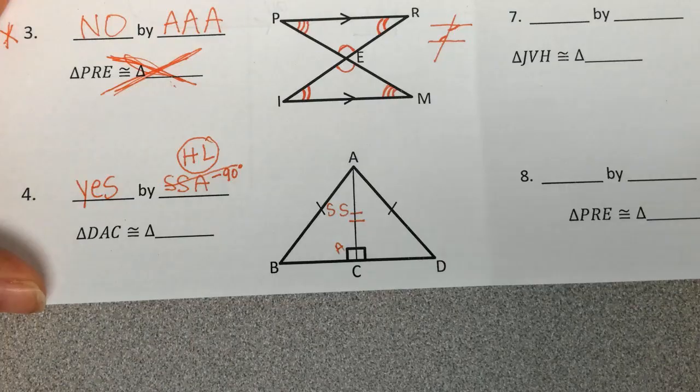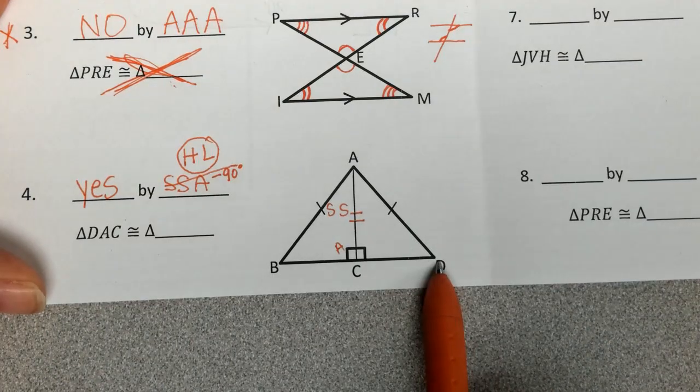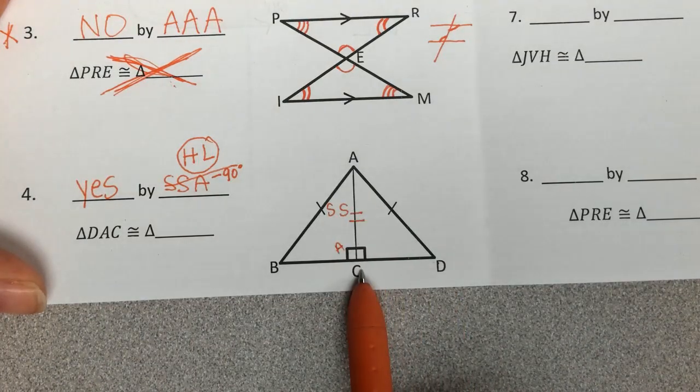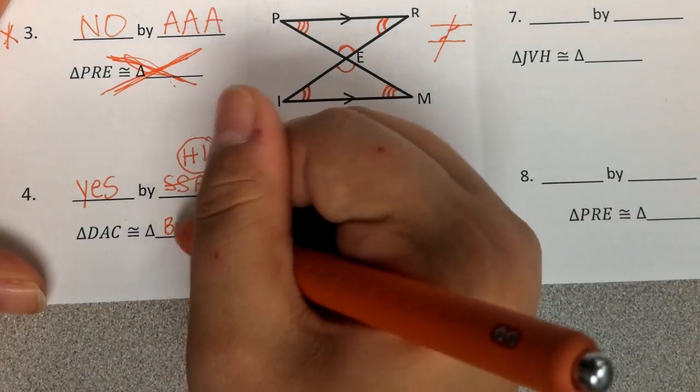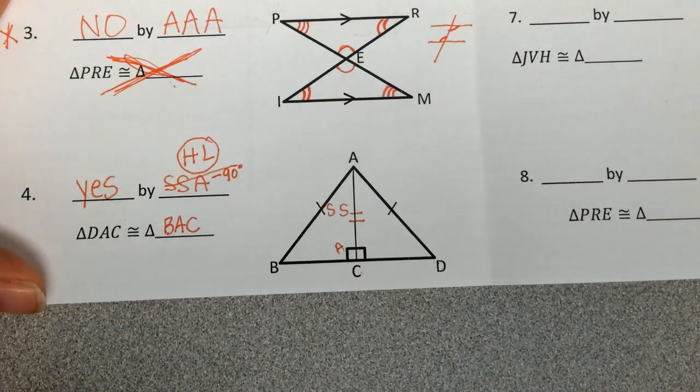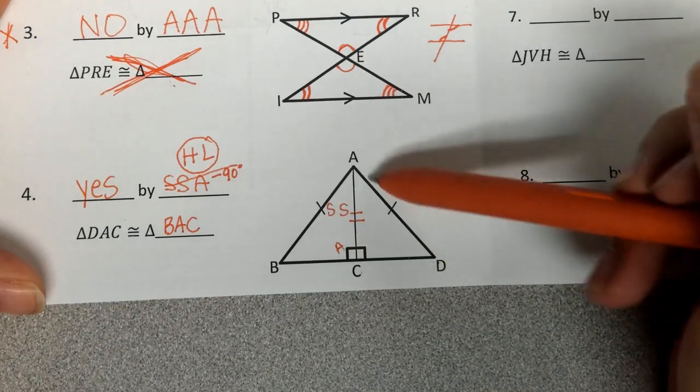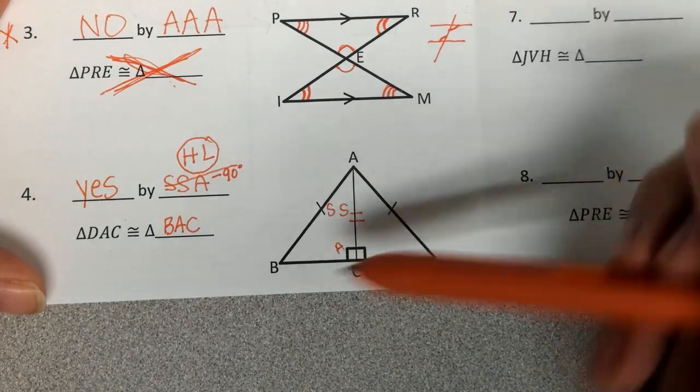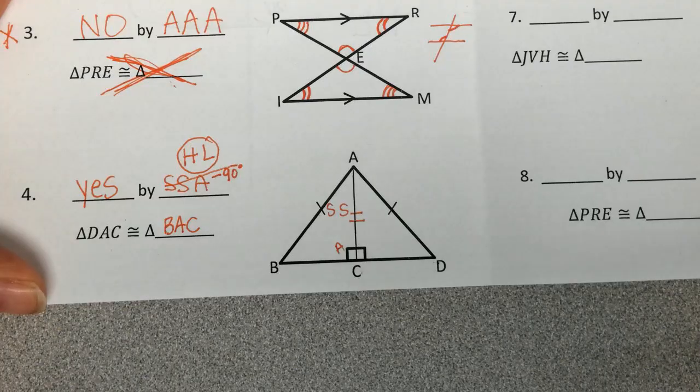Yes. So be careful. What goes with D to A to C? BAC. Order matters in your letters. You go through from D, 1 tick mark to A, 2 tick marks to C. So you need to make sure you're doing that on the other side. Questions?